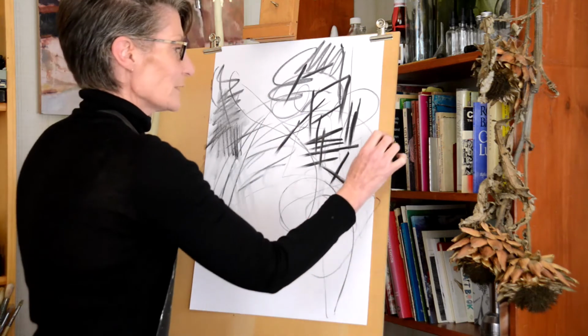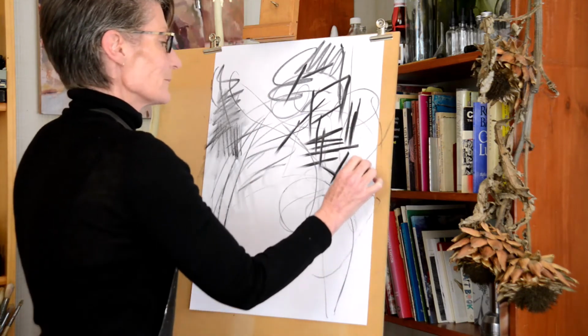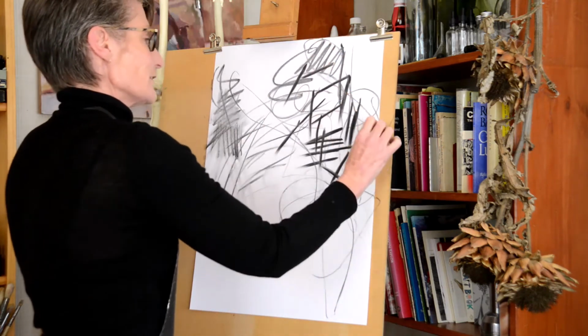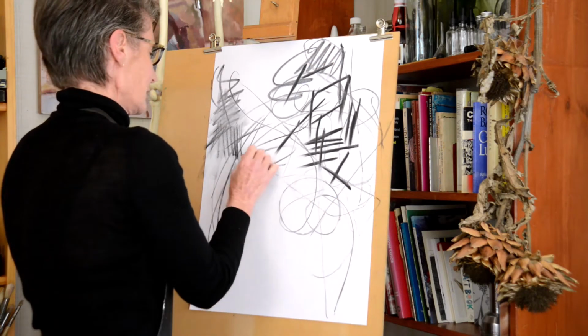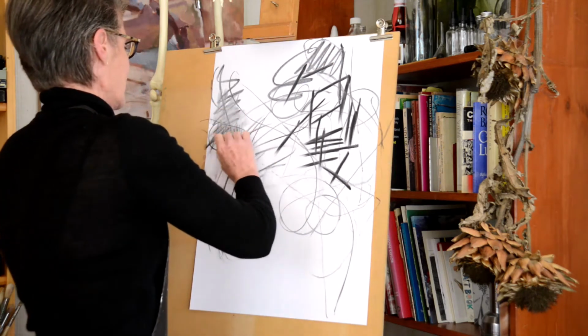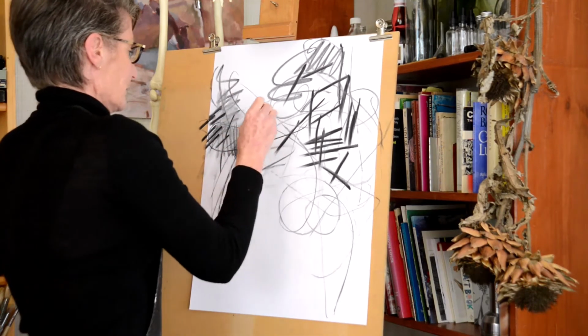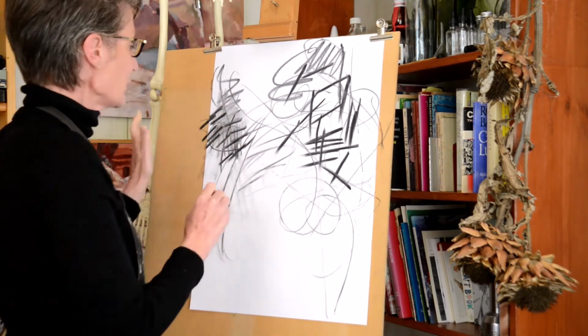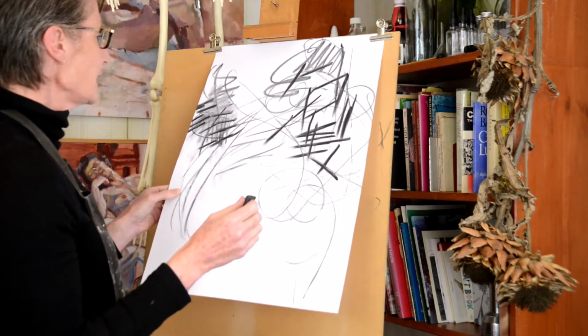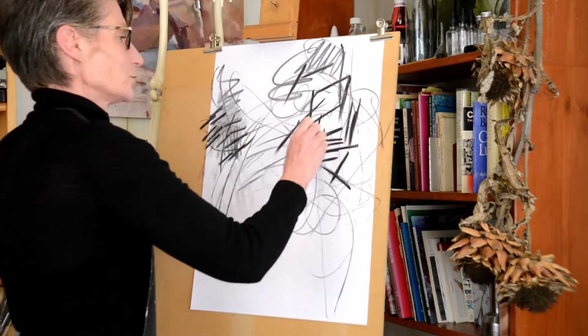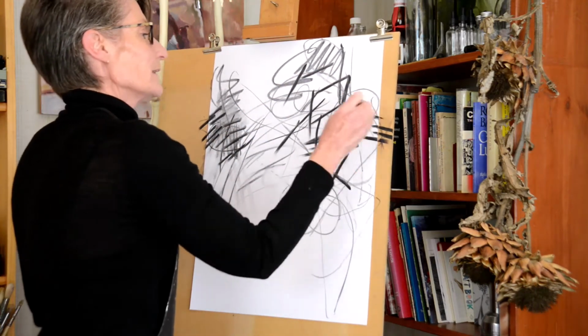And go off the edge of your page, don't even worry about that. Lose the tyranny of the edge of the page. If you go off your page, you really extend the space of your drawing out beyond there.